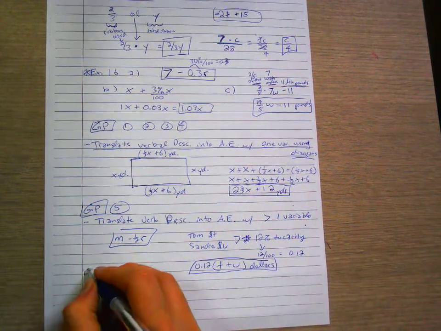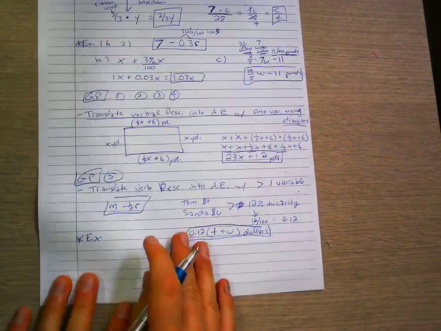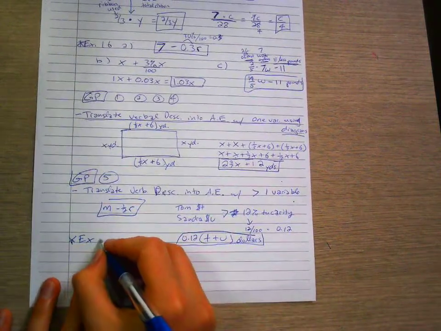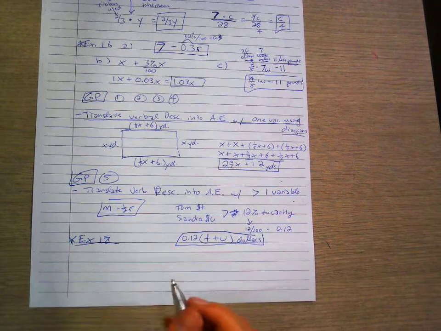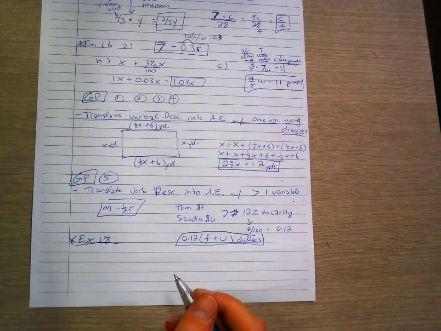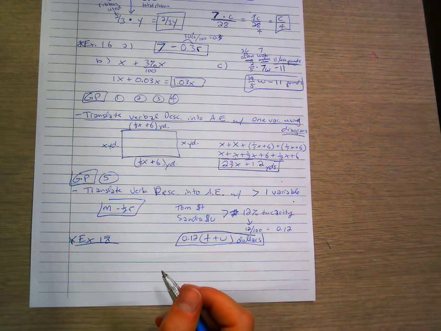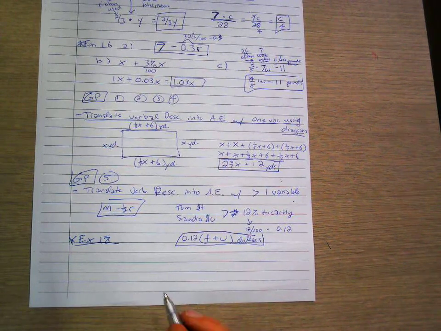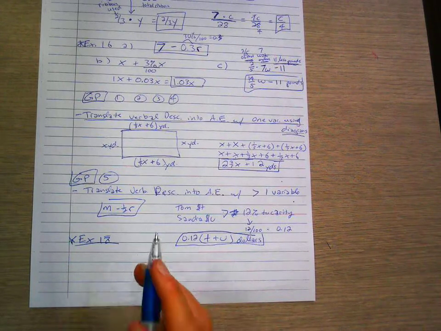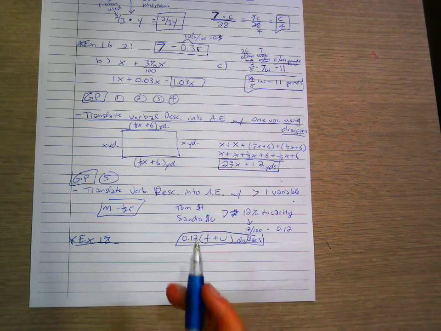Let's try this in an example. Example 18 says, grapes, papayas, and strawberries are sold in a supermarket at the following prices. X dollars per pound for the grapes, Y dollars per pound for the papaya, 3/5 X dollars per pound for the strawberries.